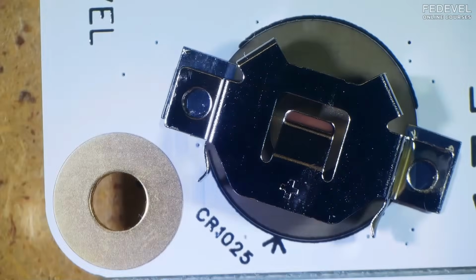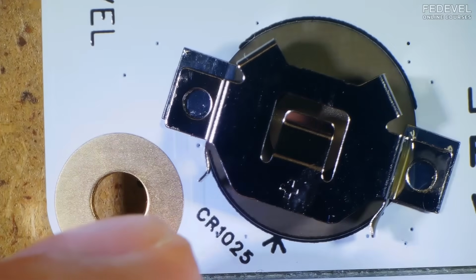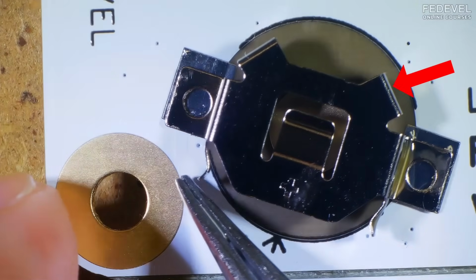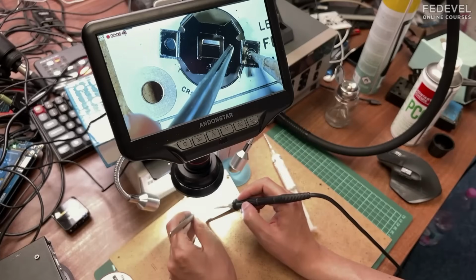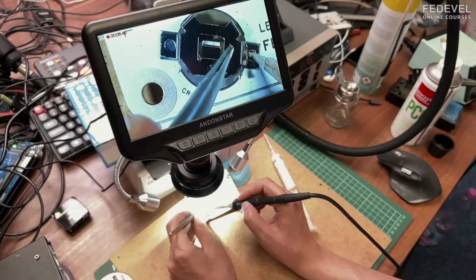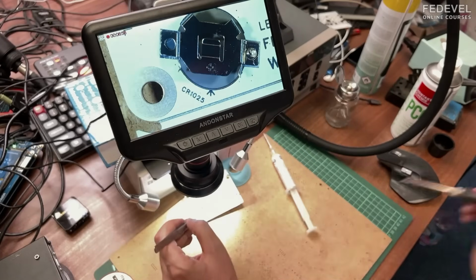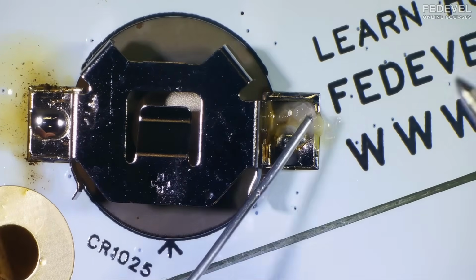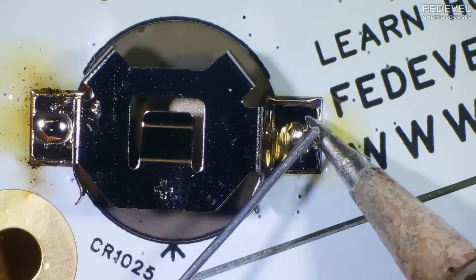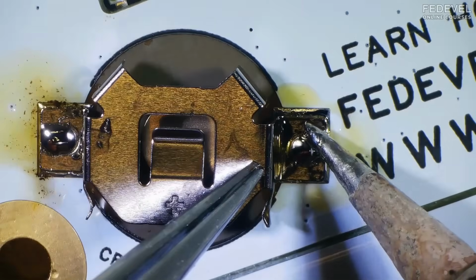Be sure you correctly place it. Okay, you can see where the back is and where is the front. Don't put it the wrong way. It will be hard to desolder. And solder it down.